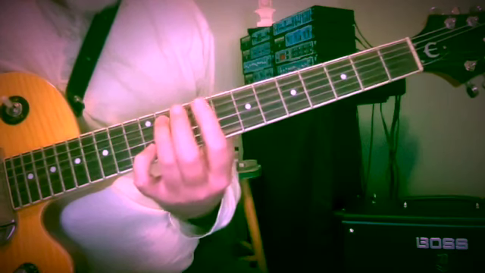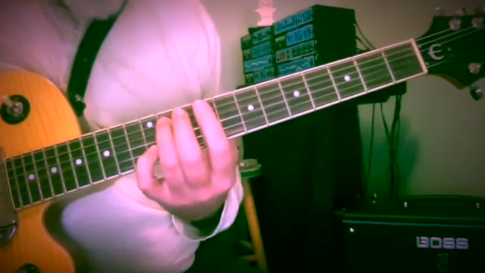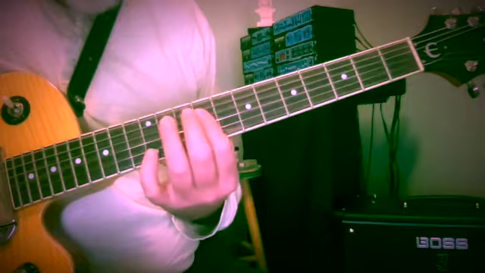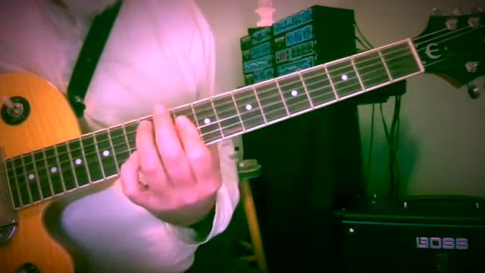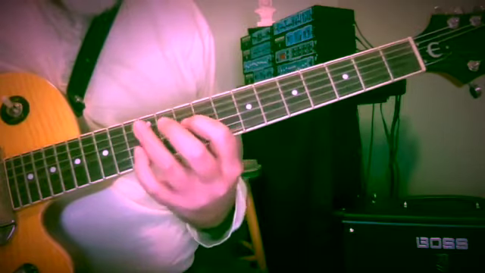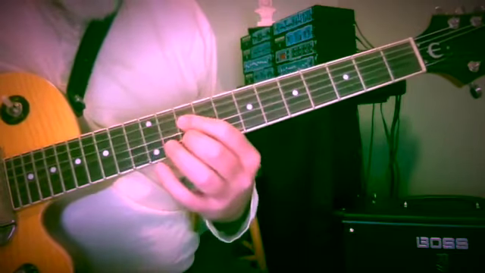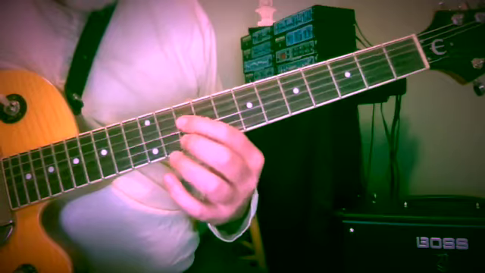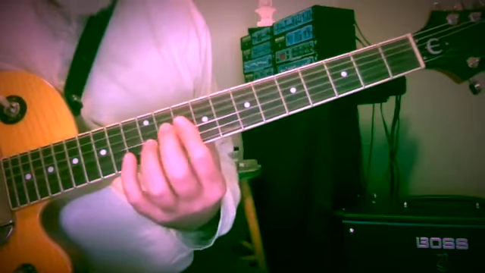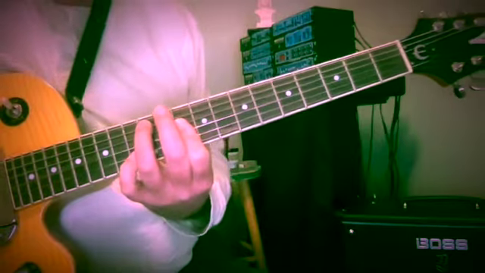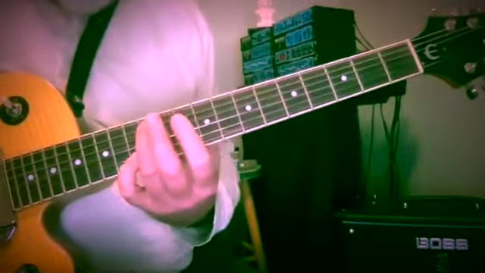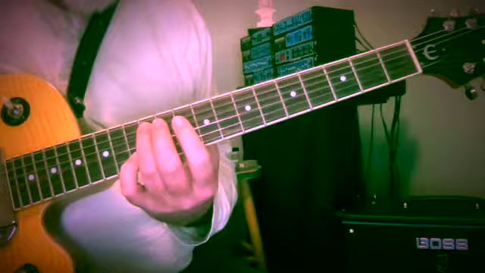So a 10th interval here between the 5th and 2nd strings, 11 and 12th frets. Then we're going to walk up to a little A minor 6th, C and A, maybe bar, whole step up to 12. And when we land on that C, we're going to go to the A 12th fret, so a 10th again.